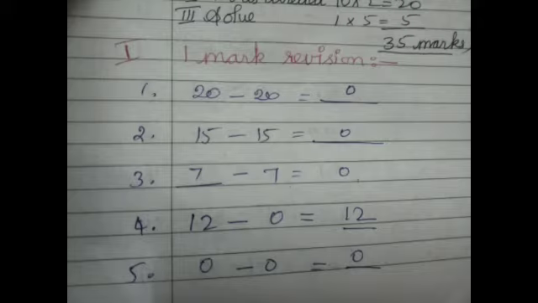Coming to the fourth question, 12 minus 0, we have 12. So when we are subtracting 0 from any number, 0 has no value. So when we are subtracting 0 from 12, we are going to get 12 as the answer. The same number is going to be the answer for us. Okay, next, the fifth one is 0 minus 0. 0 has no value, we know already. So 0 minus 0 is also 0.